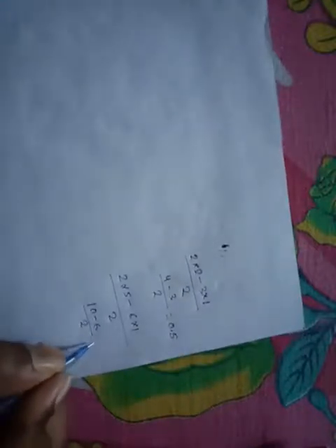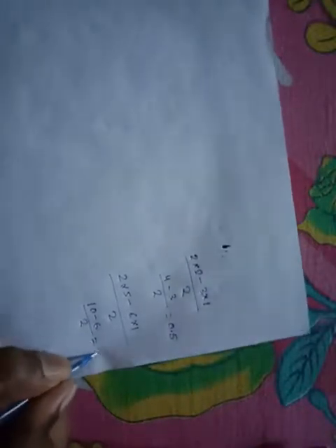Their value is 10 minus 6 by 2, which is 2. This value 2 I will put in the array.